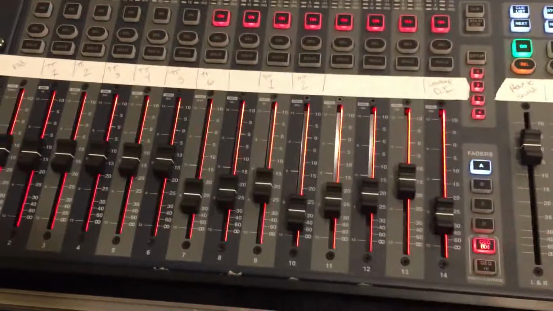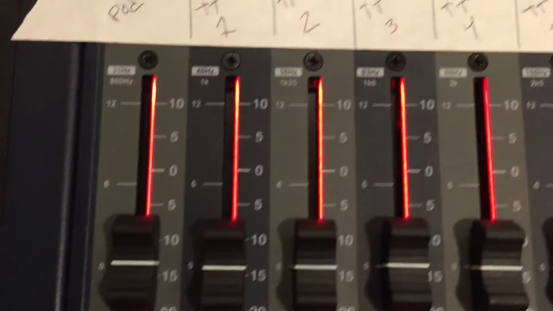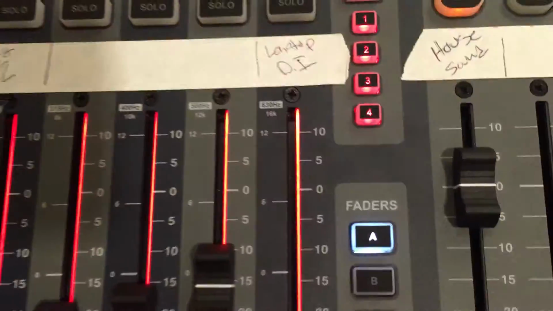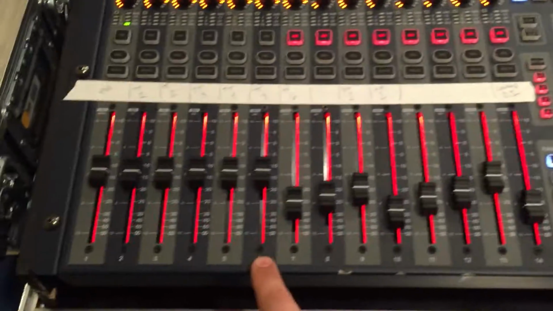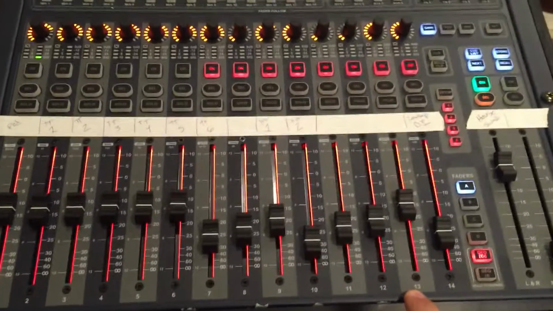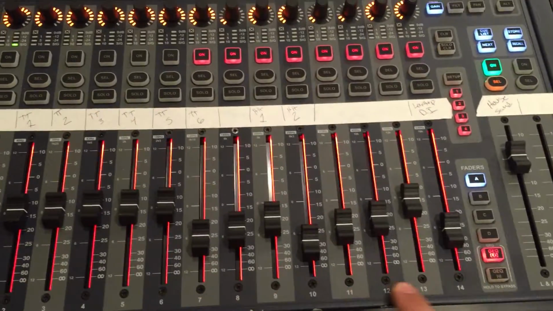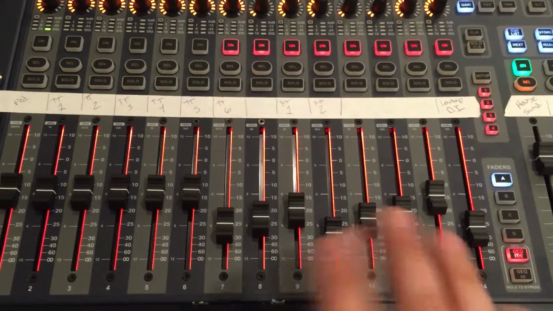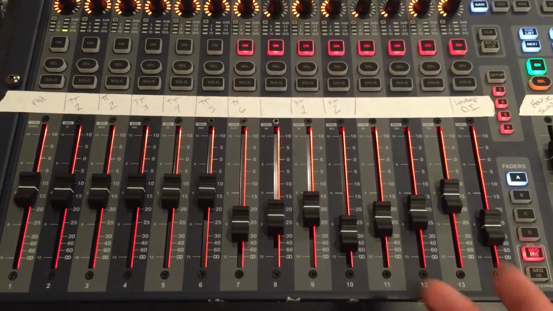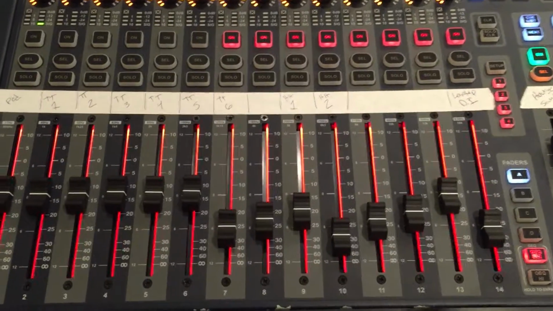So if I went to low, which will turn red, I'm now accessing the faders for 31 Hertz all the way up to 630 Hertz. So this is all the low to low mid-range of the faders. As you see, I've already cut the room, and I've already tuned it so it sounds good.